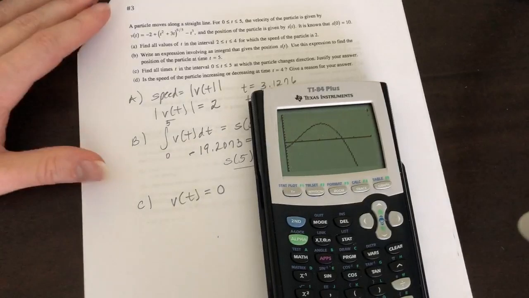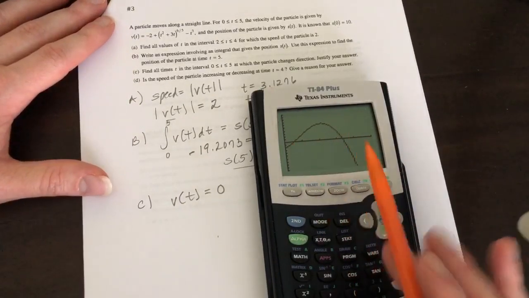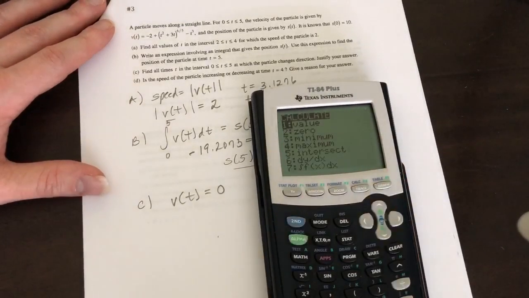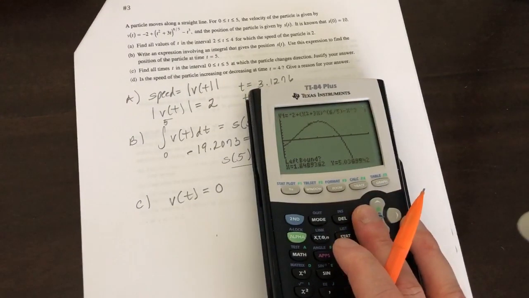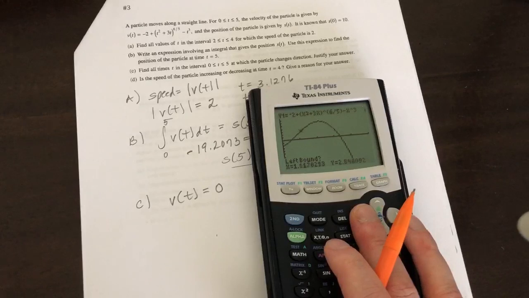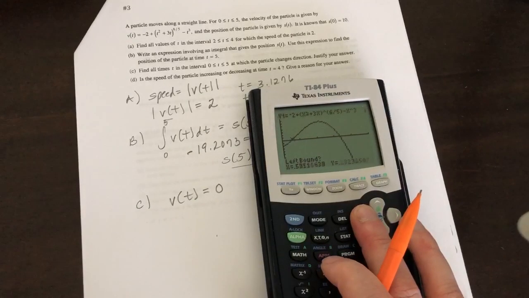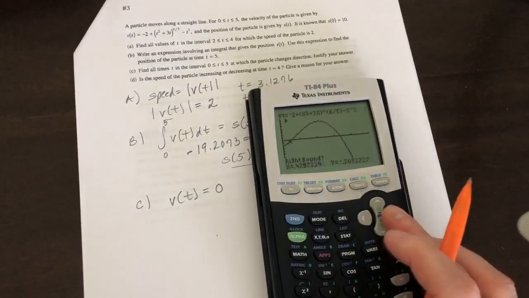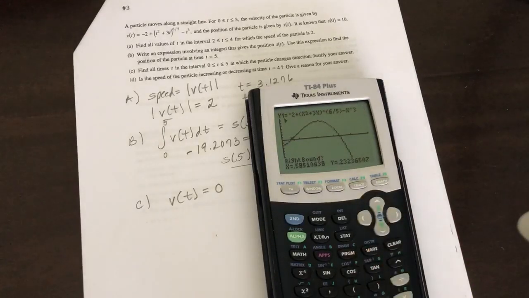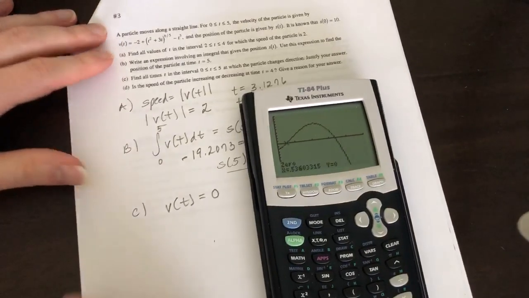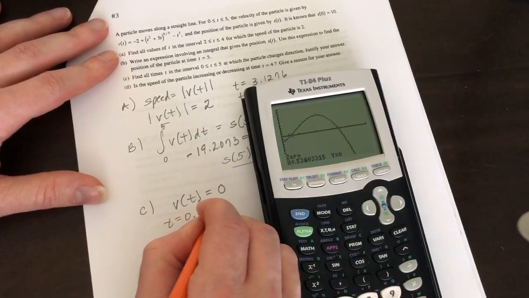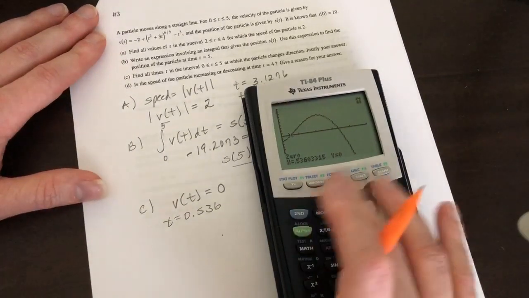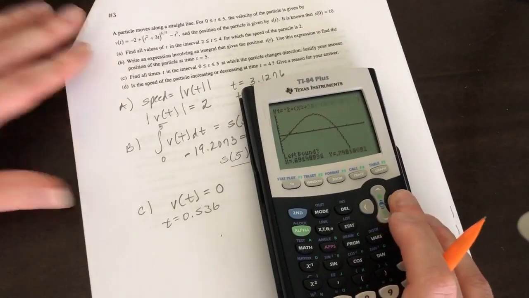Okay, so we get a graph that looks like that. So it's going to cross here and here. So I'm going to use my zeros. And the first one's going to go from negative to positive. So we know it changes direction. So you should get 0.536. And then you're going to do the other one.